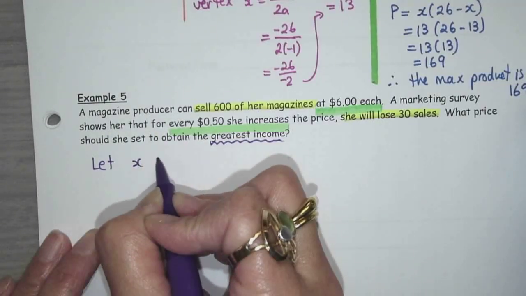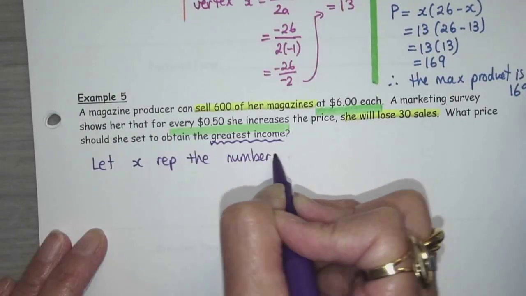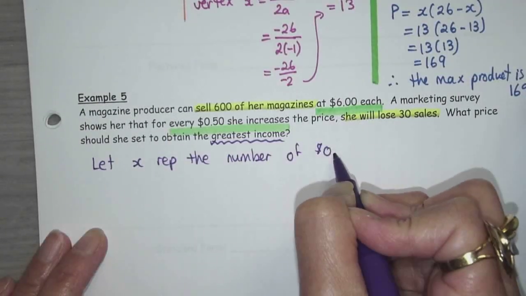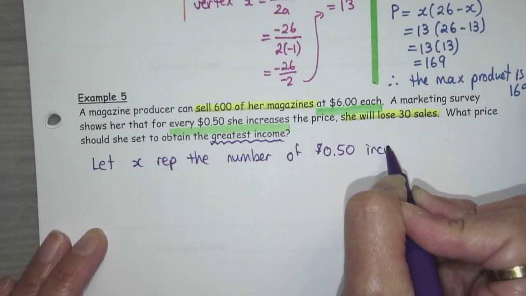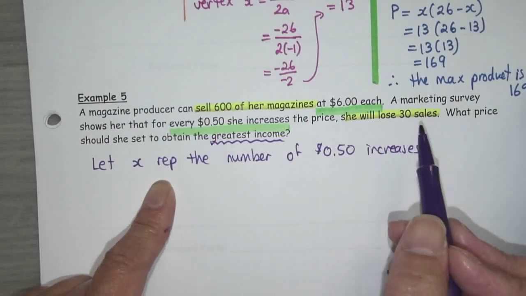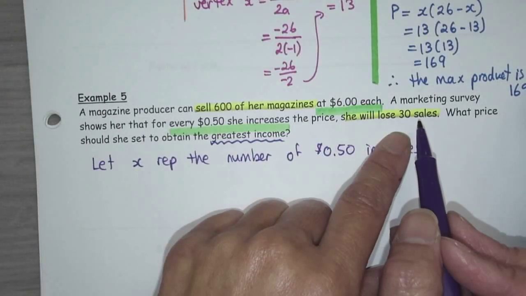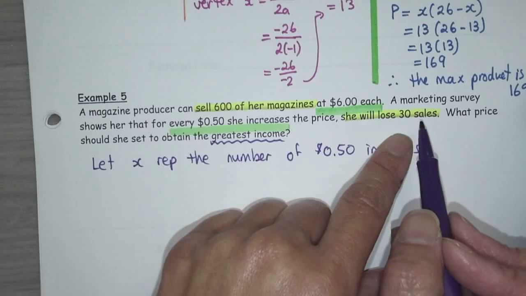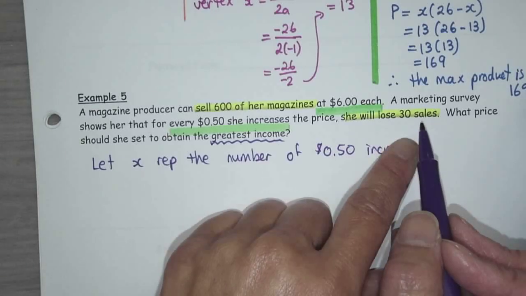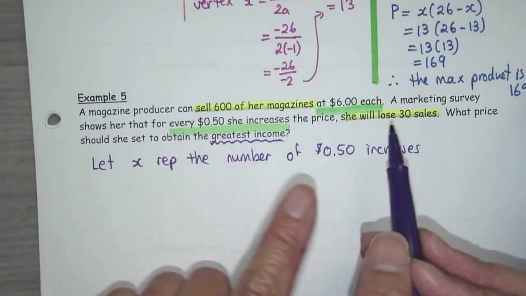So let X represent the number of 50-cent increases. Usually you say let this one connect to this one. You don't usually say let X be the number of 30 lost sales, right? Because it's like, so you want me to count how many sales I'm going to lose? It's usually the price, right? So it's let how many of these 50 cents will affect that one.